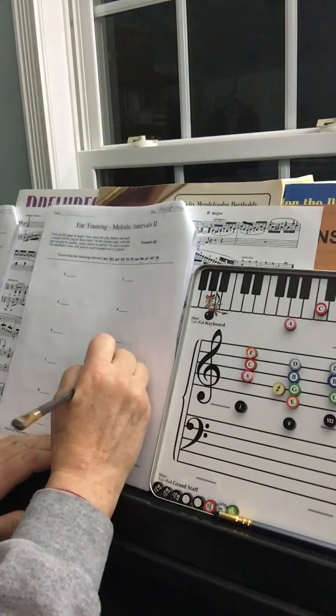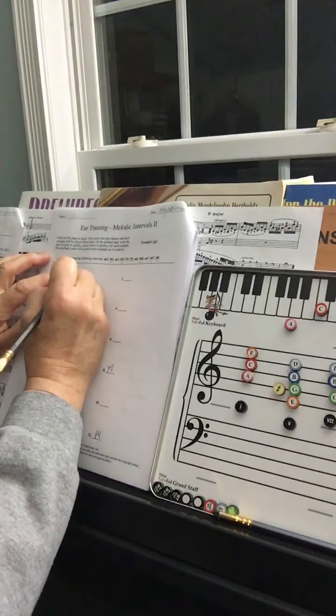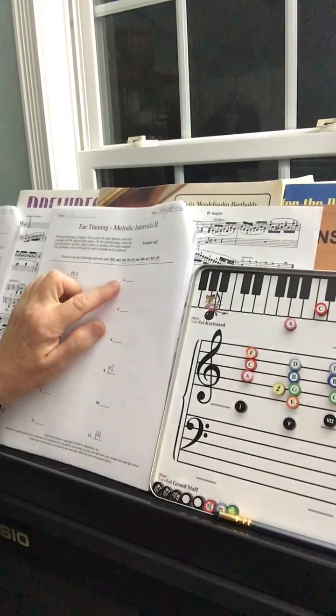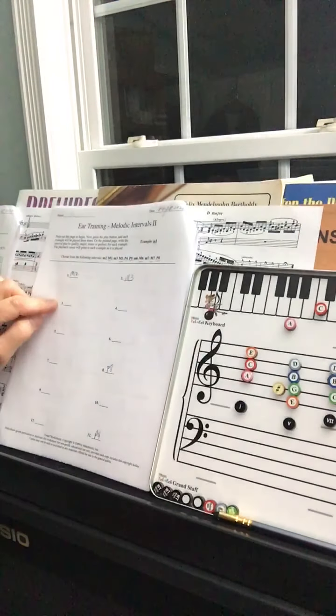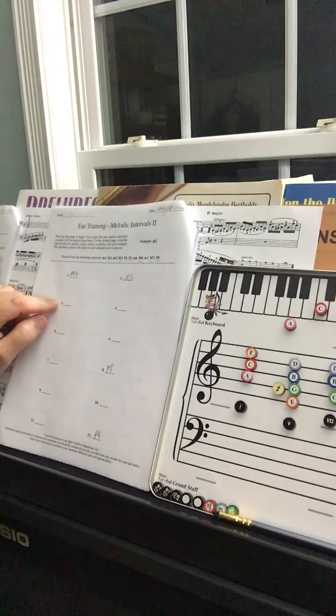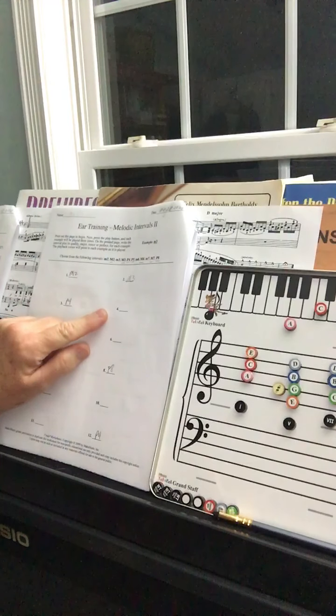Okay. So, number 1 was do, re, do. That's a major second. Number 2 was do, mi, do. That's a major third. Number 3 was do, fa, do. That's a perfect fourth. Number 4 was do, sol, do. That was a perfect fifth.